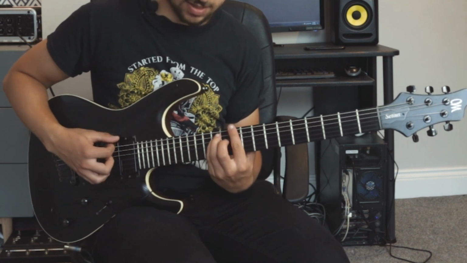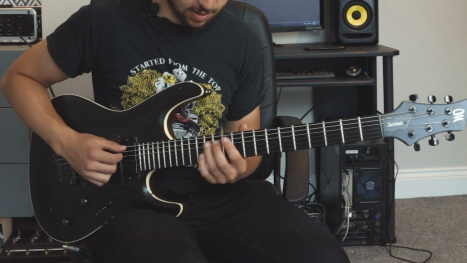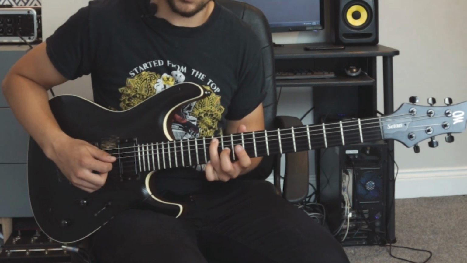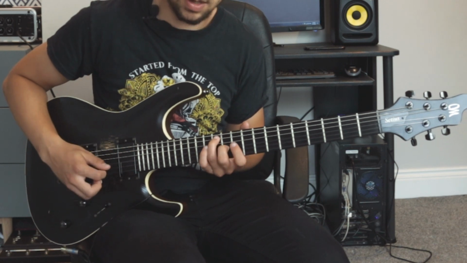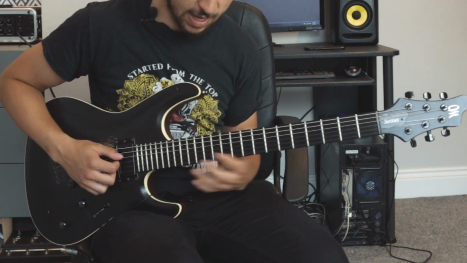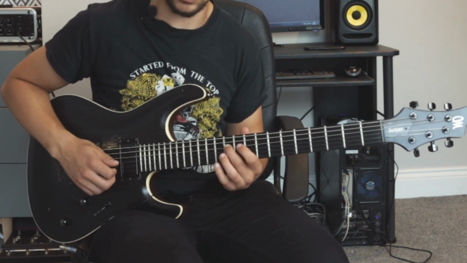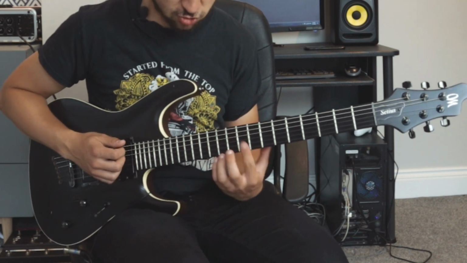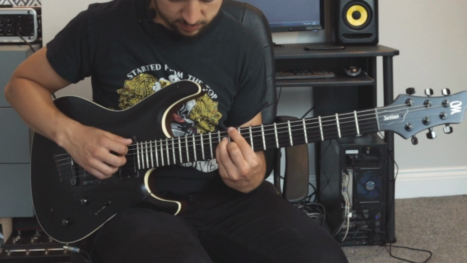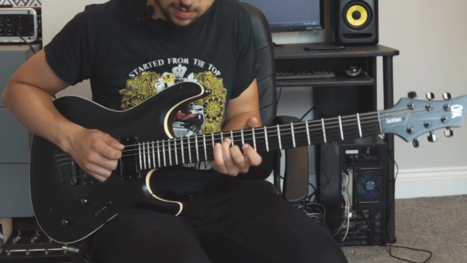Then when it gets to the D chord, I'm going to be playing 12 on the A string and 11 on the G string. That's extracted from a D major chord. And then I play 11 on the D string and 10 on the B string, which is another 6th interval. And it's extracted from a D major 7 chord here, so like that.